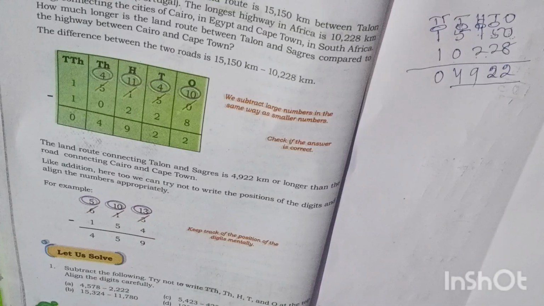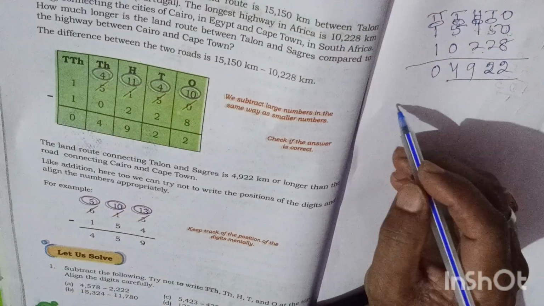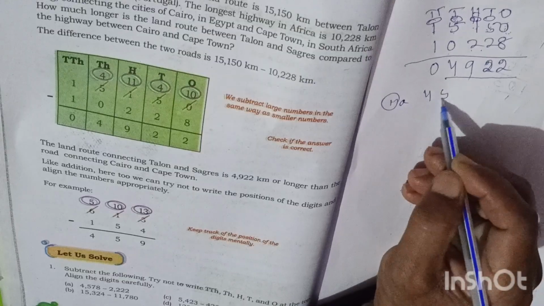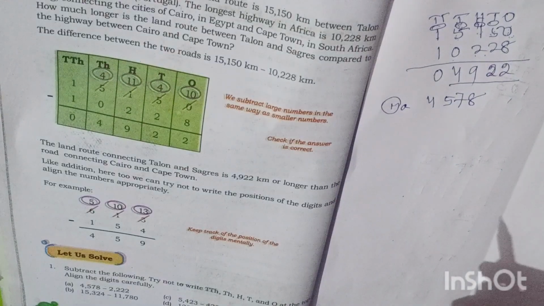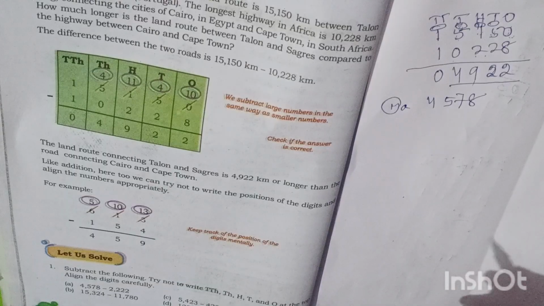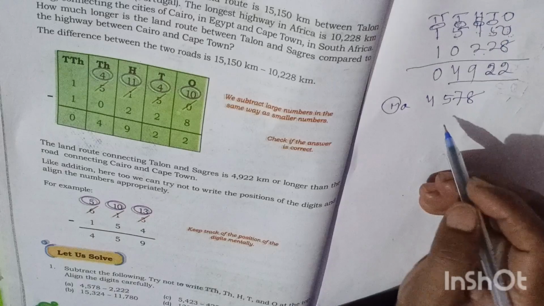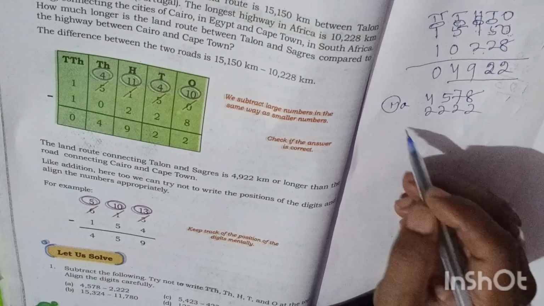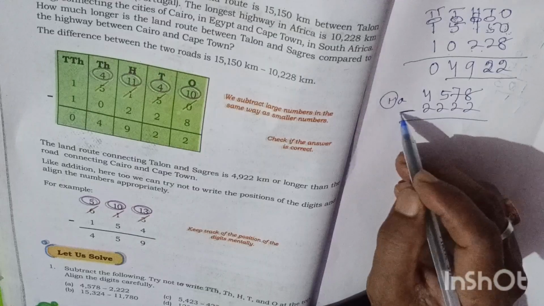In that case, you first watch which is the greater number. Out of the two numbers, the greater number is 4,578. So you write the greater number first, then you write the second number or the smaller number just below it: 2, 2, 2, 2. Then subtract it. That is the subtract mark.